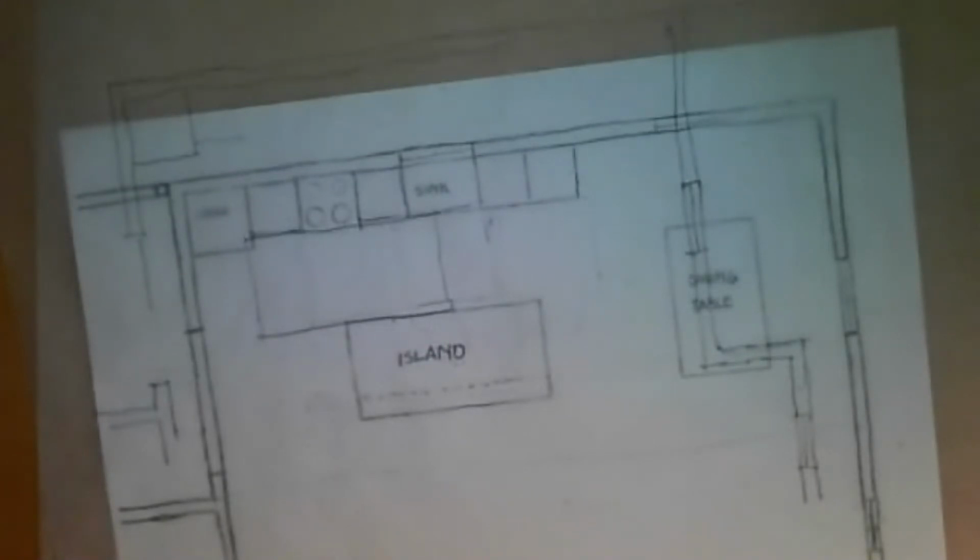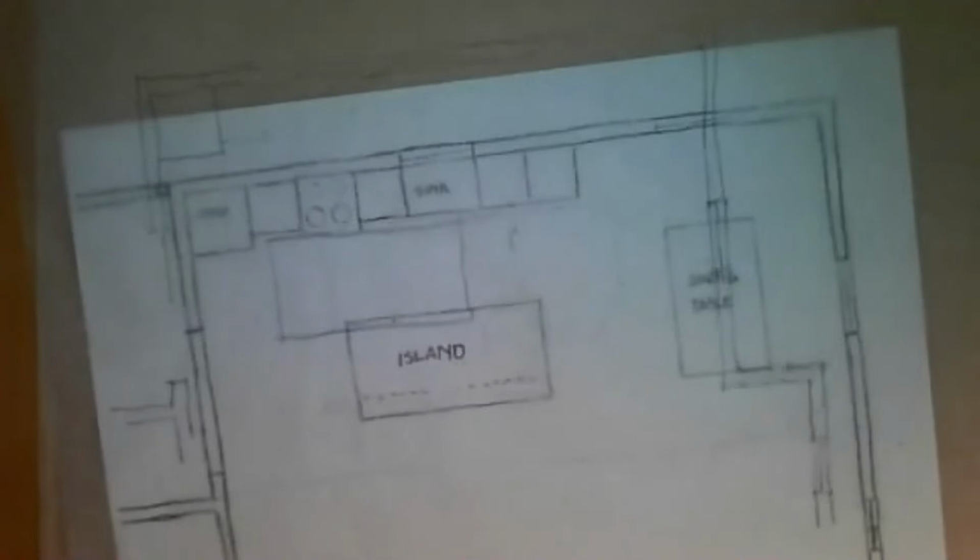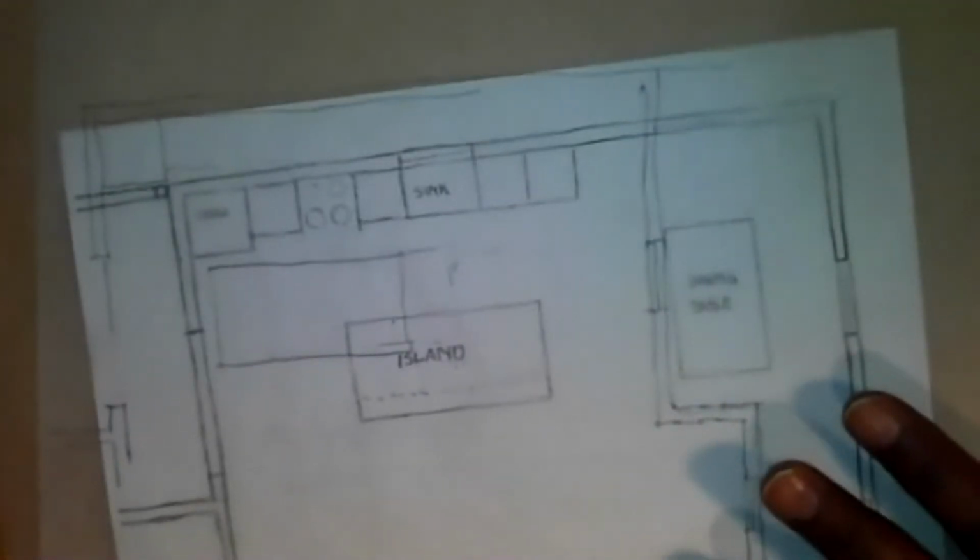While we're working, I want to let you know that the design process is a dynamic process, right? We keep changing it until we get something that really works for the client and makes sense design-wise as well. So it is going to be a dynamic process. That's why we do it on tracing paper.